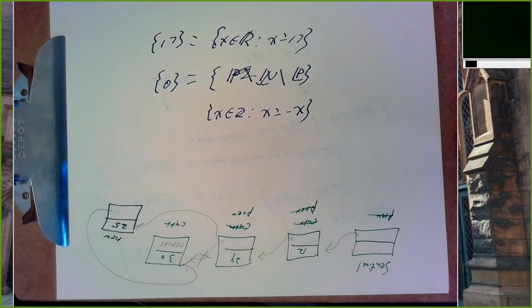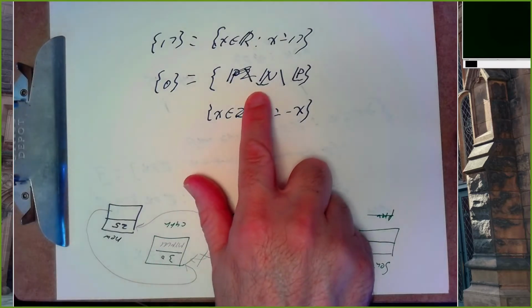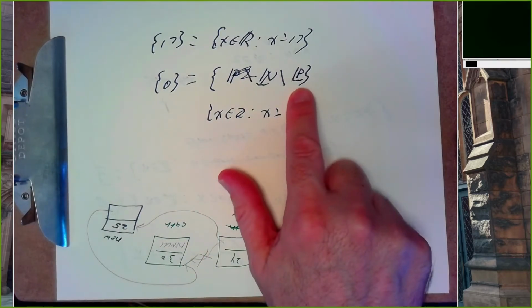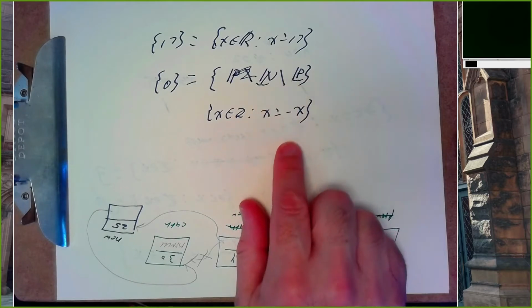And in general, there's a lot of ways to specify sets, and any of those are equally as good as any other way. Someone asked, what would 0 be in that case? I'm not sure what that means, because 0 is just 0. Oh, N take away P. So if N contains all positives plus 0, and then you take away all the positives, you're left with just 0.